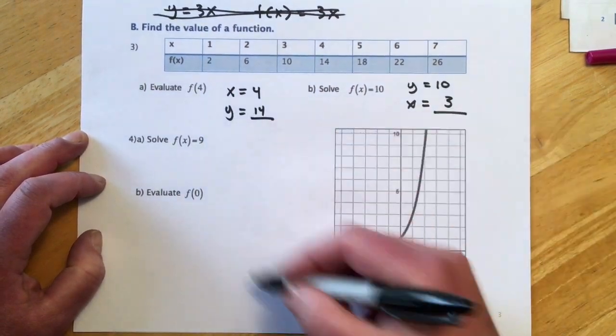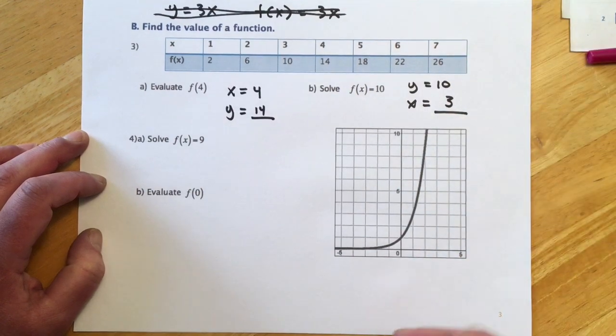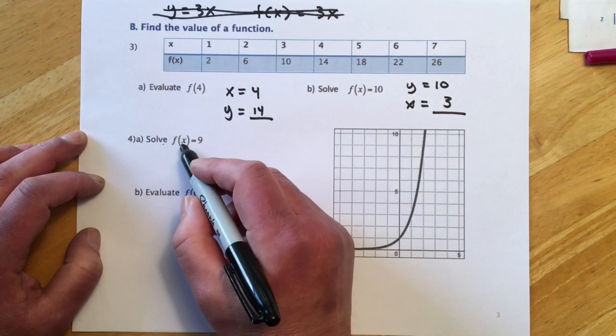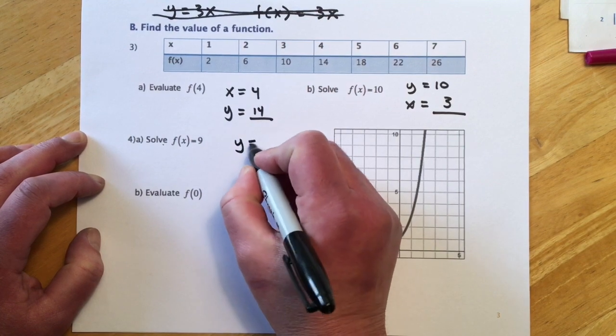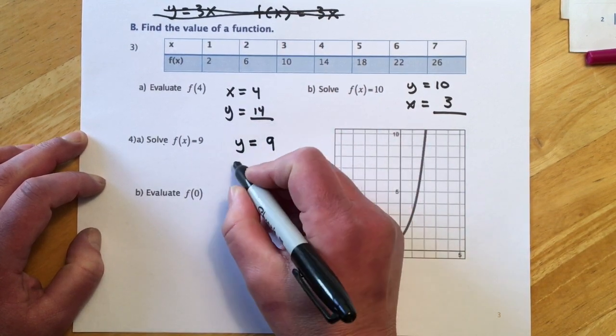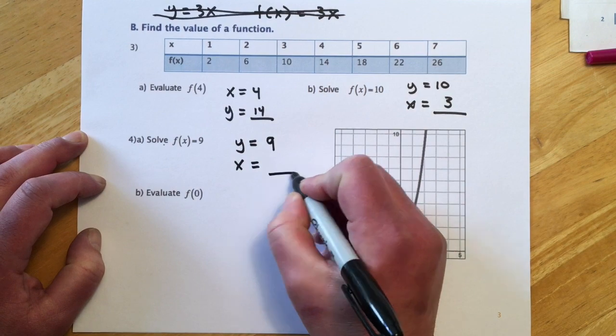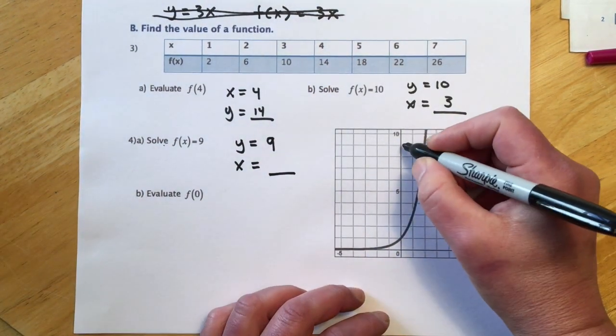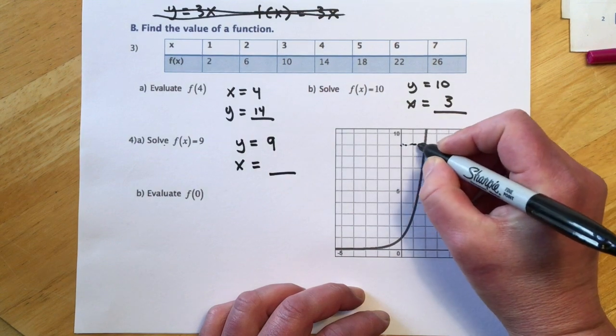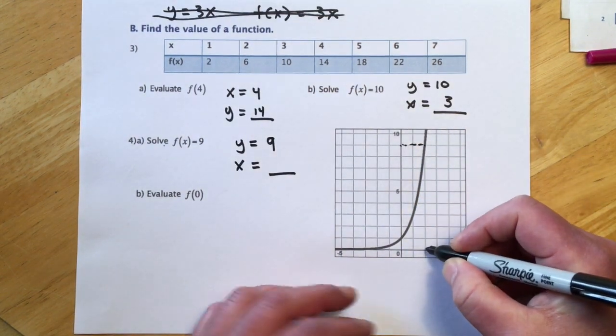This one is the same idea, but now based on a graph rather than a table. So solve f of x equals 9. So remember, f of x is like y. So this one's saying when y is 9, what x made it come out to 9. So I can come over to my graph here. Looks like y is 9 right there. Kind of tracing over, it looks like at x equals 2.